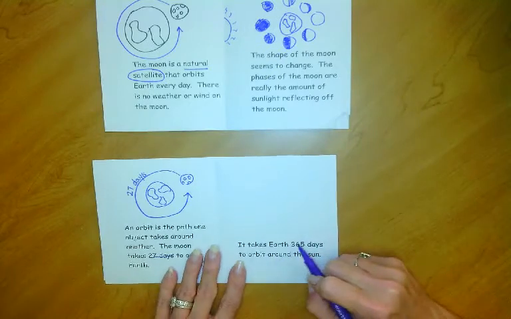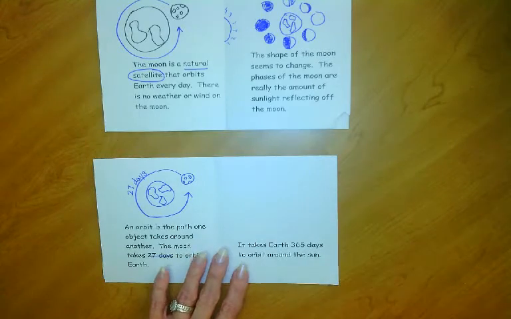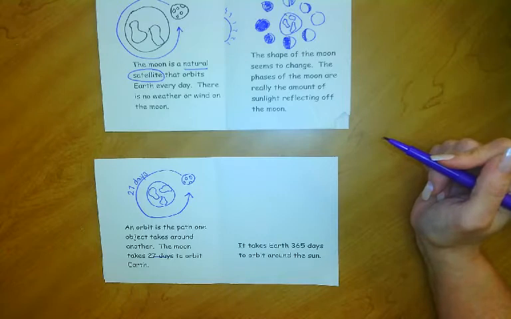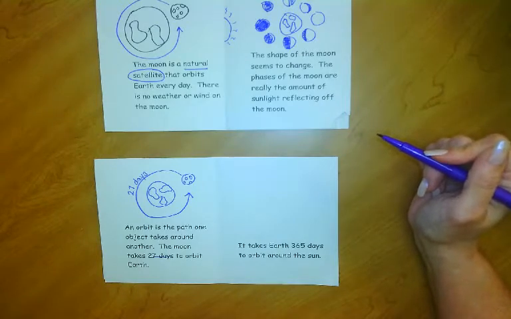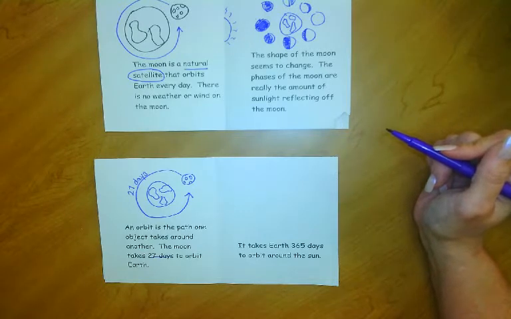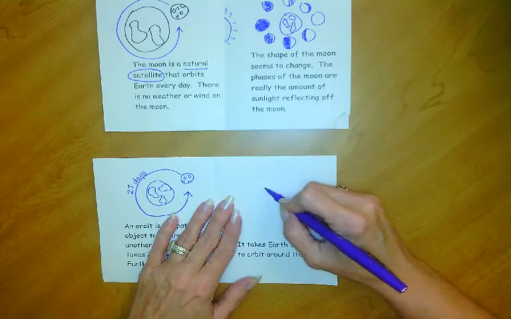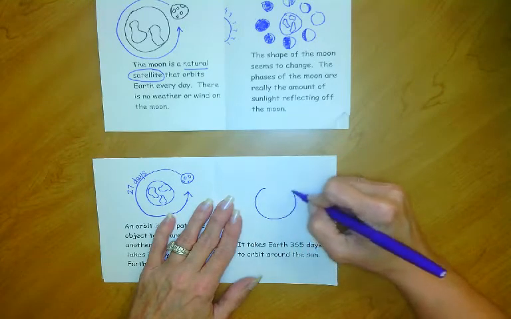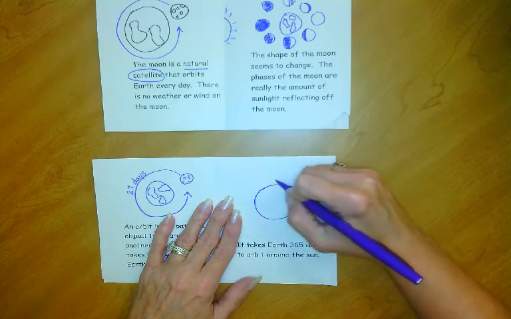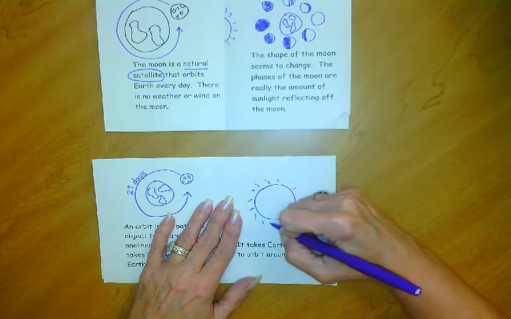It takes Earth 365 days to orbit around the sun. And we had talked about that. We had talked about how the Earth jumps on its giant motorcycle in the sky and it revs its engine and it makes one revolution around the sun, and it takes a year to do that. So we're going to want to put the sun in the middle this time. And I like to put little rays like that so that I know that this was the sun. Little rays of light going around it.